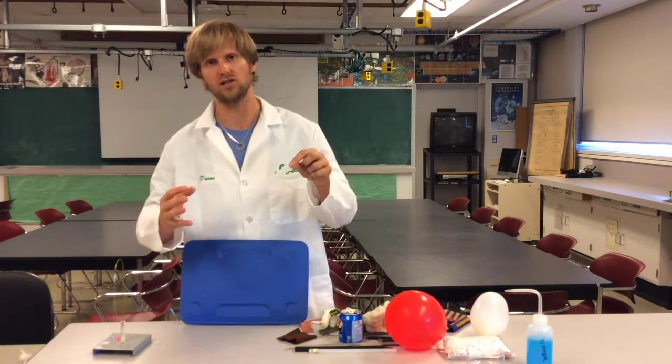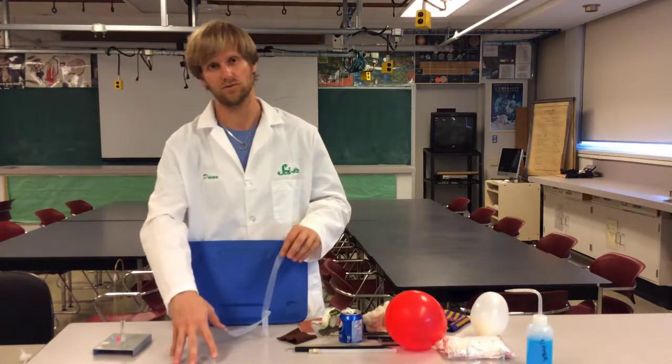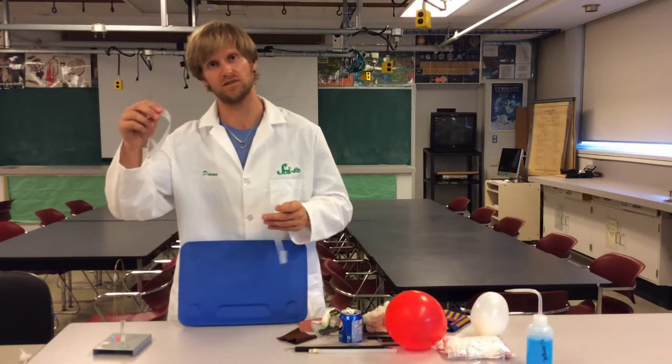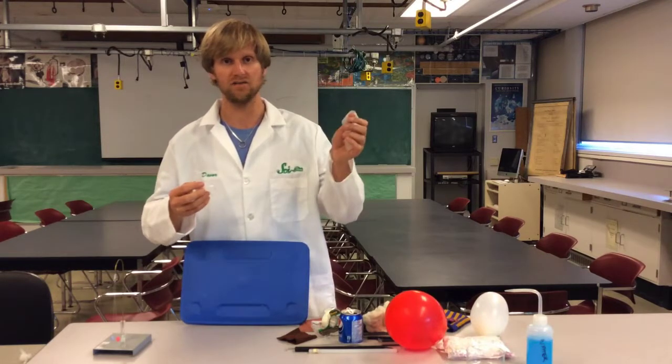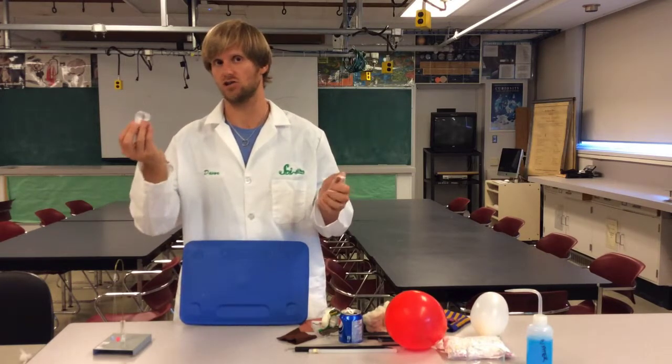Well, when we ripped off the first piece of tape, it didn't take electrons from the table, it took electrons from the other piece of tape. So that piece of tape now had very few electrons left, and so it was positively charged. And we know that negatively charged objects and positively charged objects attract each other.